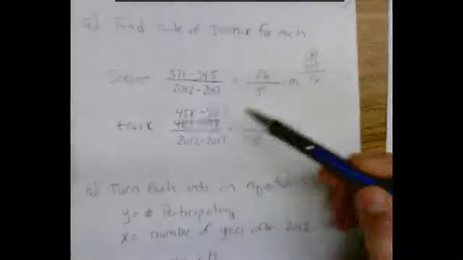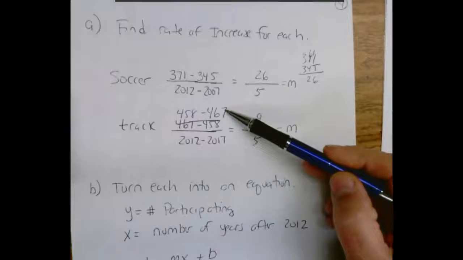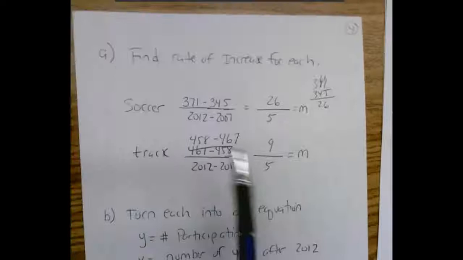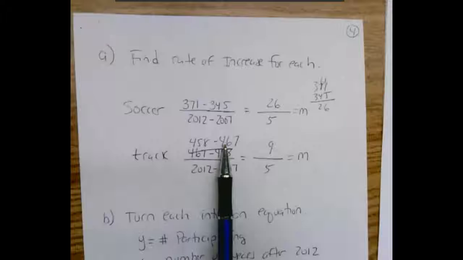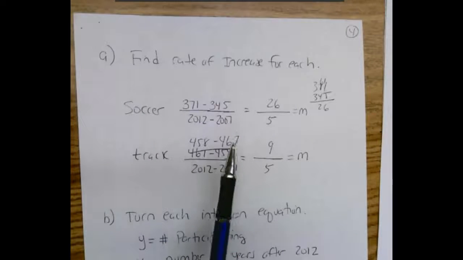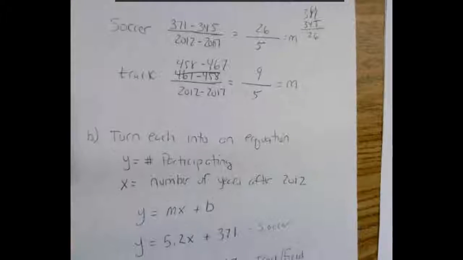We end up with 467 there, and yeah. So I think I actually did have this one right. I don't know why I was thinking I didn't, because you do minus the smaller from the larger. Okay.